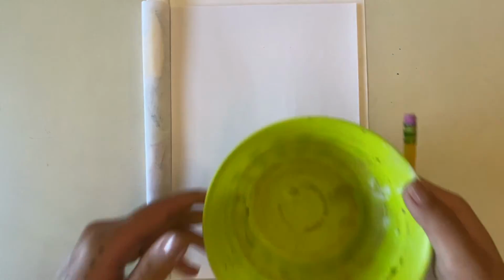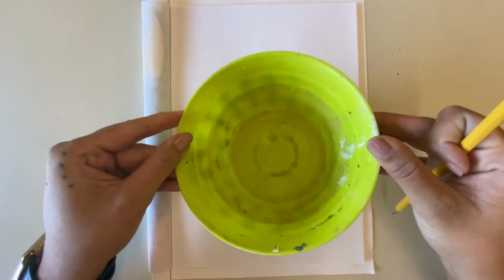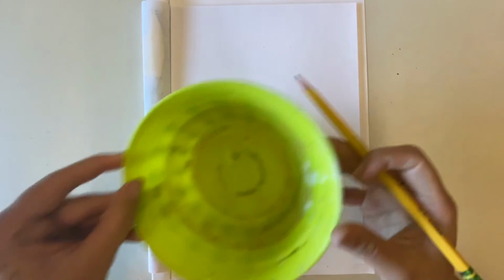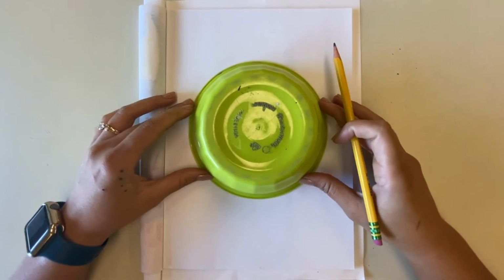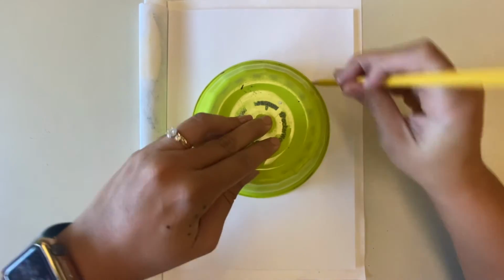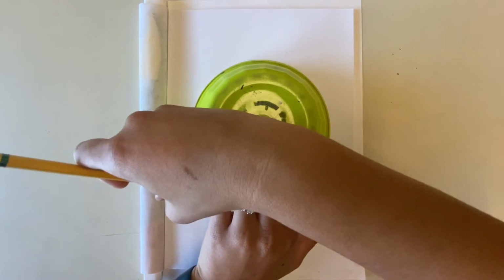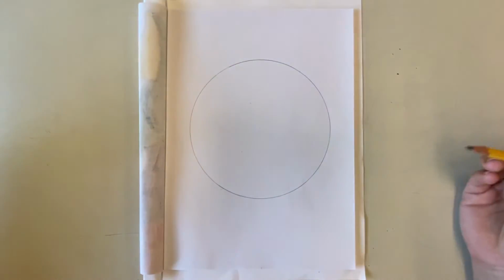So for today's art project, you are going to need your sketchbook or a blank piece of paper, a pencil, and something circular to trace. I think a bowl is a pretty good size, so I just grabbed a bowl from the art room, flipped it upside down, and traced it to make a circle.